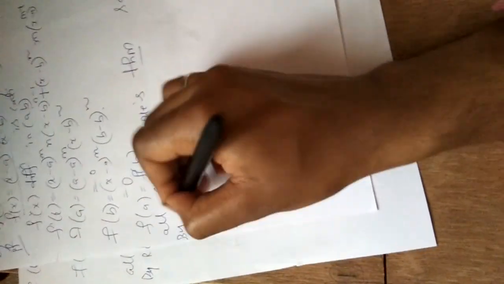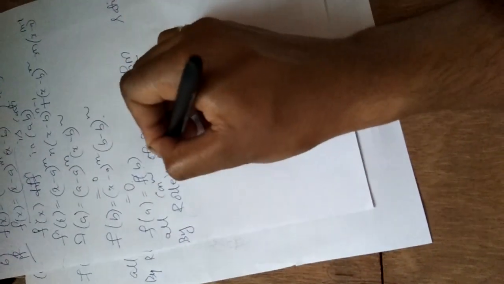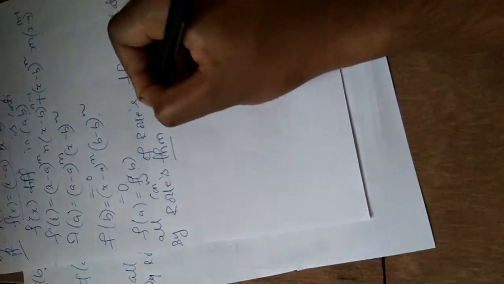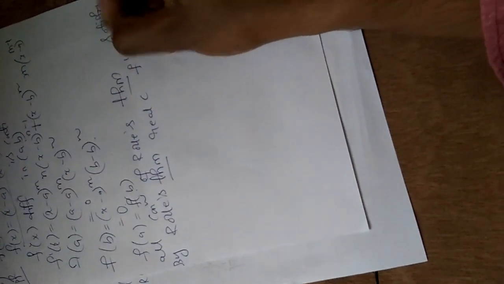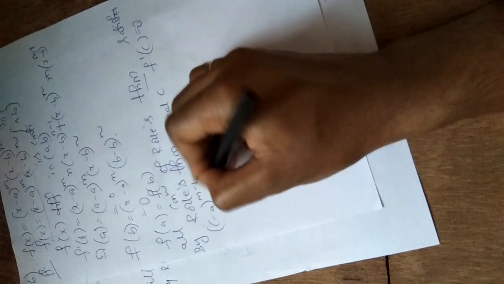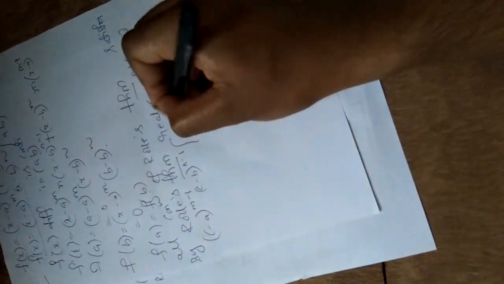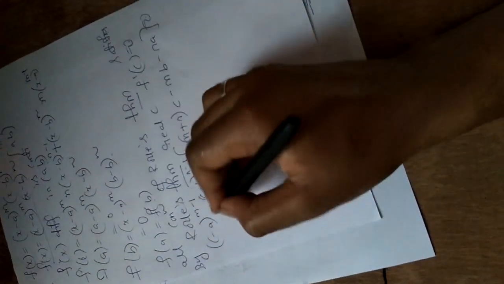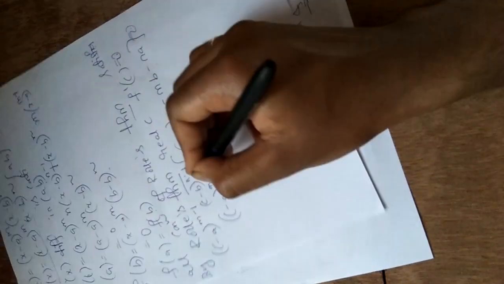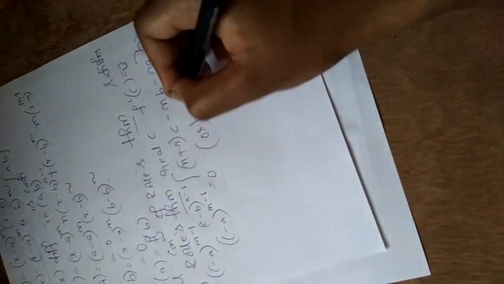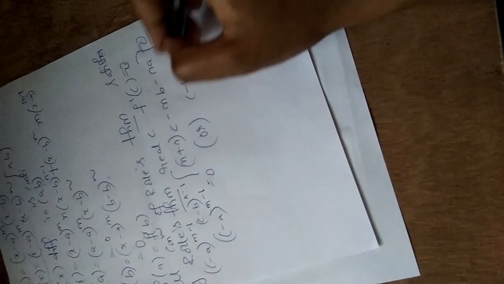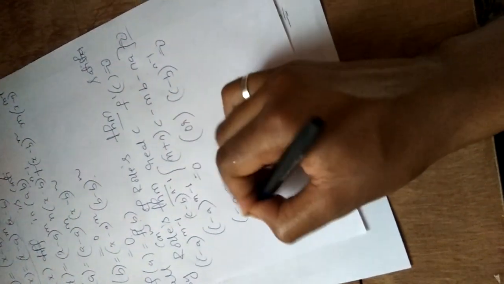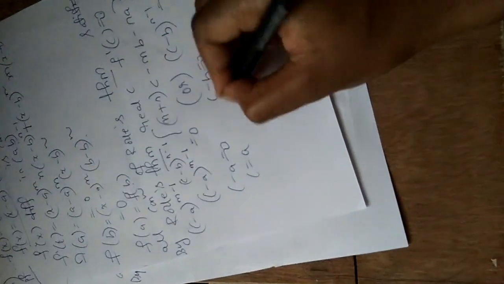So by Rolle's theorem, real c will exist such that f dash of c is equal to 0. c minus a power m minus 1, c minus b power n minus 1, m plus n of c minus mb minus na is equal to 0. That is c minus a whole power m minus 1 is equal to 0, or this term will go to denominator and it will become 0. It is c minus b whole power n minus 1 is equal to 0. c minus a is equal to 0, c is equal to a, c minus b is equal to 0, c is equal to b.